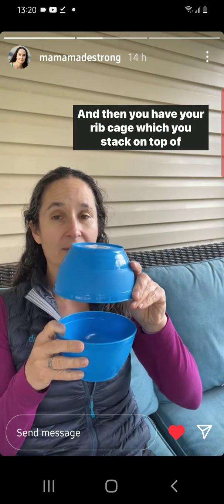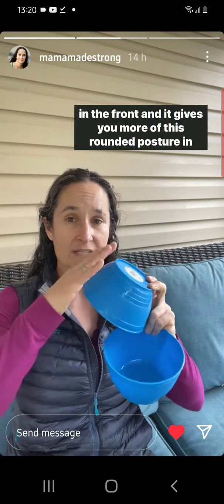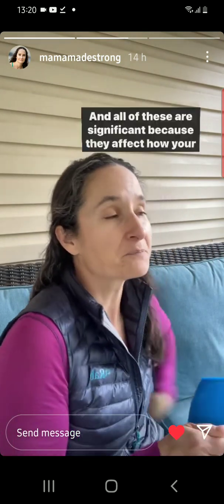Okay, and then you have your rib cage, which you stack on top of your pelvis, and you can have your ribs tilted up in the front, which is a rib flare, which we talked about a couple weeks ago. Or today, we're talking about when you tuck your ribs down in the front, and it gives you more of this rounded posture in your upper back. So back here, it makes you round forward.